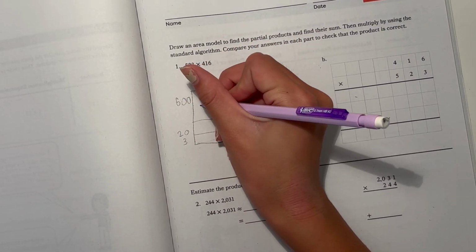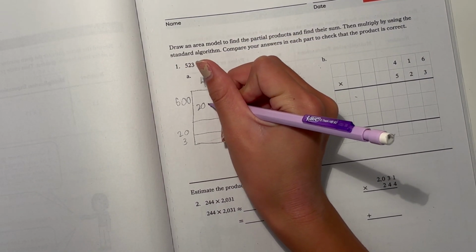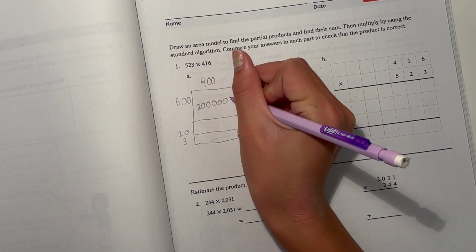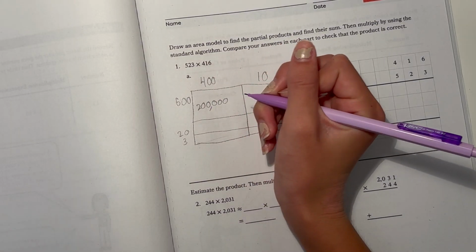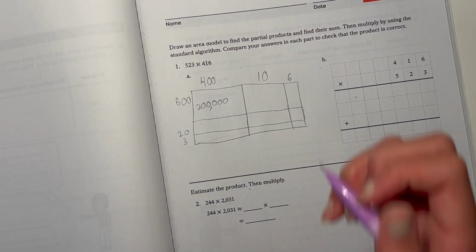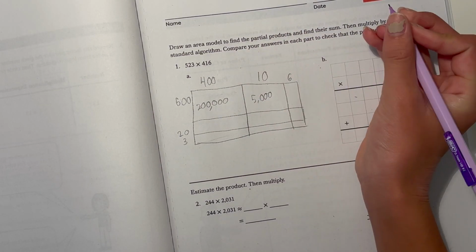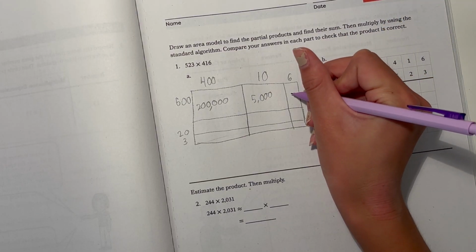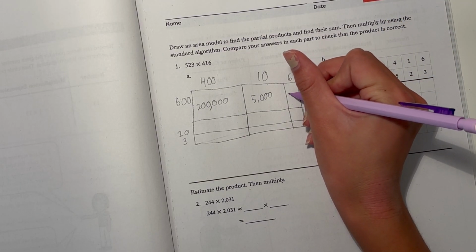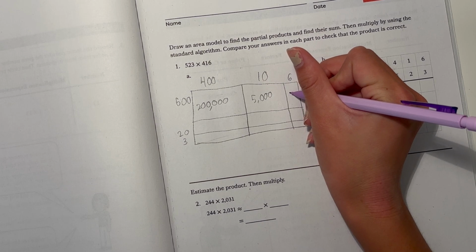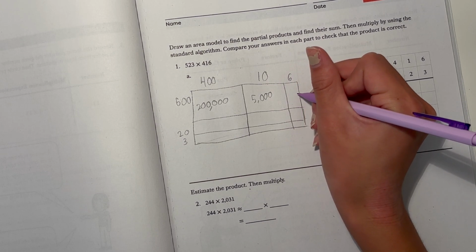500 times 400 equals 200,000. 500 times 10 equals 5,000. And then 500 times 6 is 3,000.